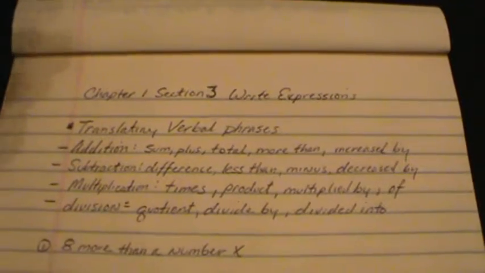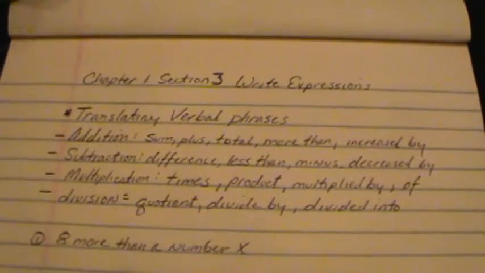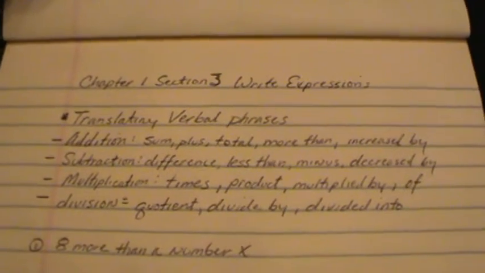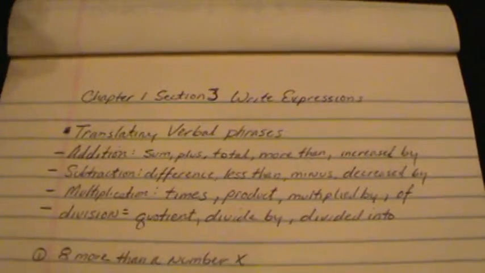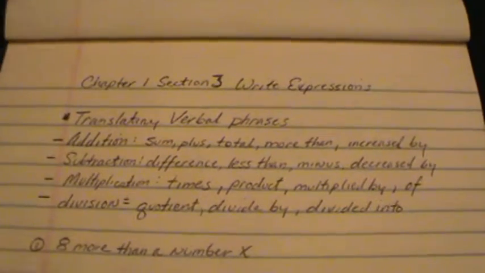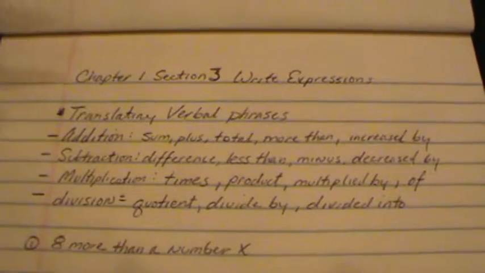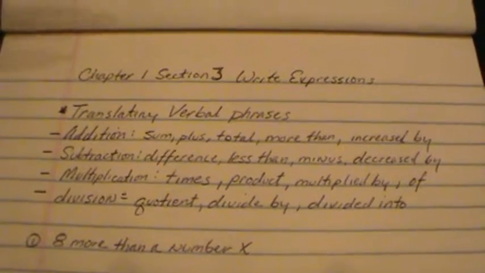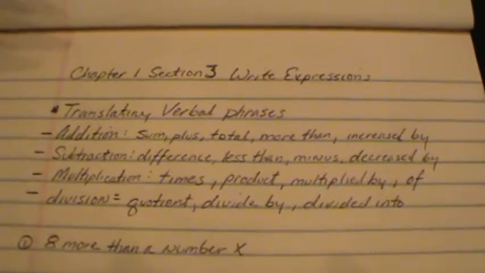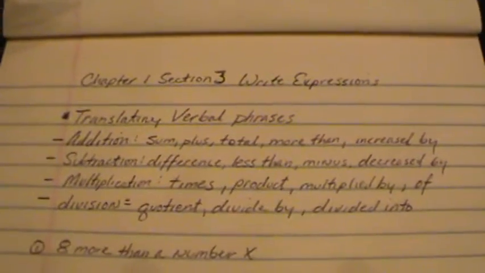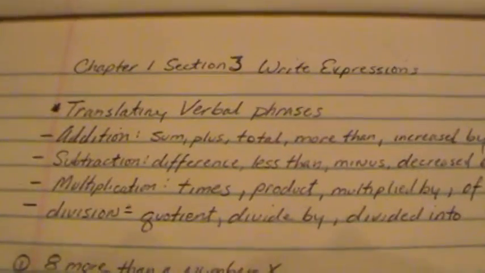Chapter 1, Section 3. What we're going to talk about here is verbal phrases. If you do not know what a verbal phrase or written expression means, you will see this a lot of times in word problems, most of the time, when they're using different words for addition, subtraction, multiplication, and division. Some of the key words that you're going to have to know are below here.